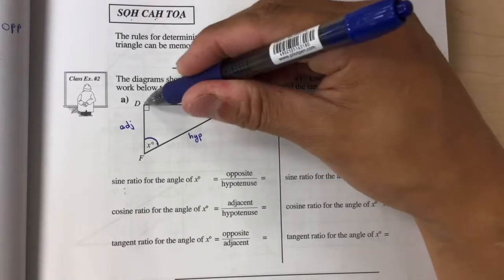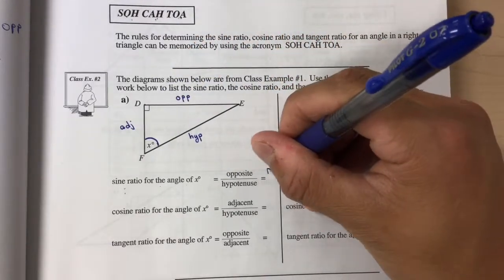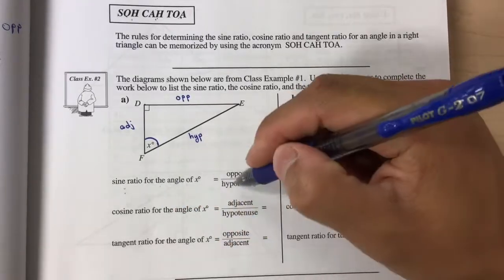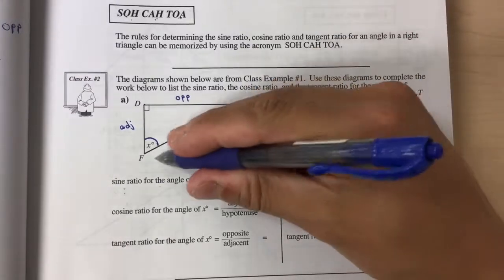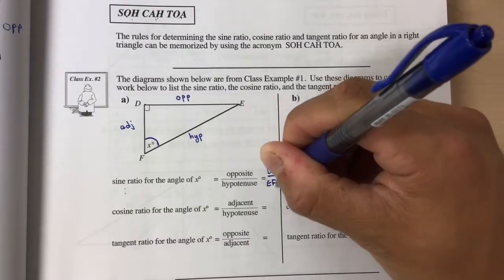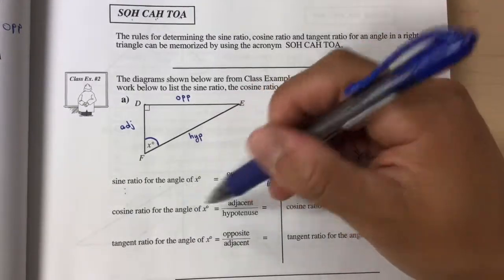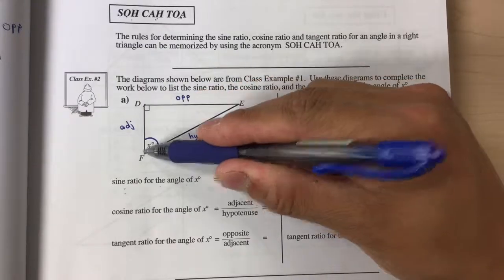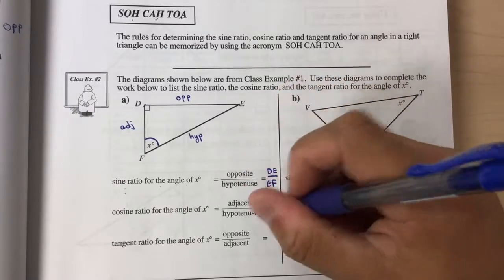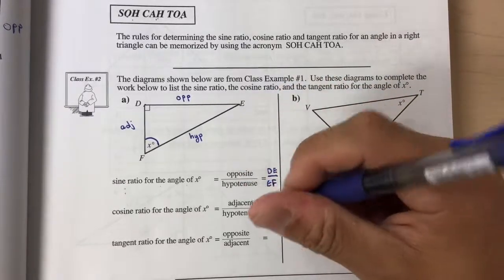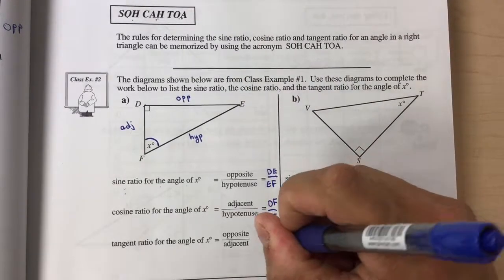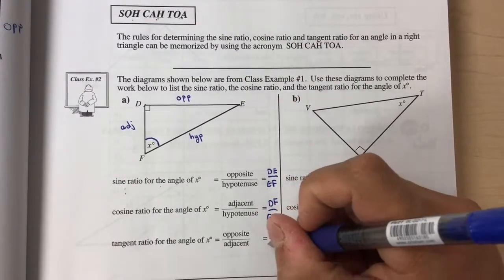Now what we want to do is say what these side lengths are. The opposite side was side DE, and that's divided by the hypotenuse if we're looking for the sine ratio. My hypotenuse was EF. The cosine ratio is the adjacent side, which is DF, divided by my hypotenuse, which was EF.